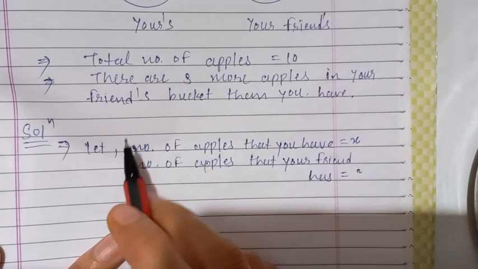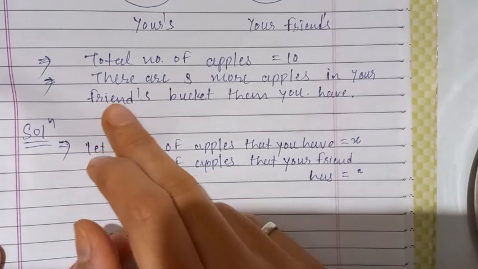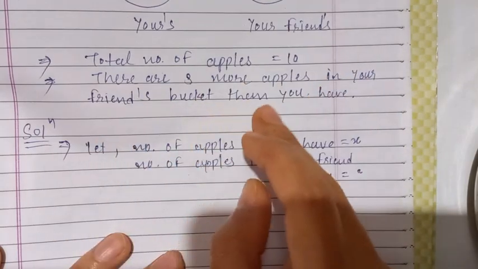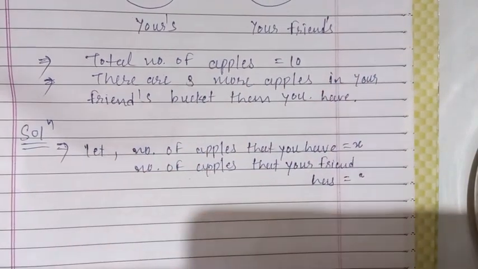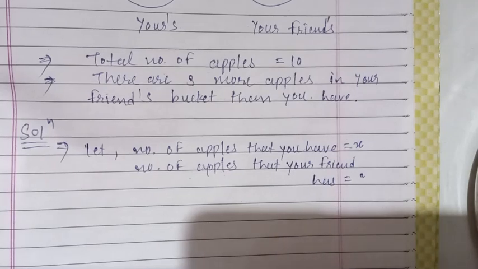Now the condition given is that there are 3 more apples in your friend's bucket than you have. For example, if you have 5 apples and your friend has 3 more apples than you, it means your friend has 8 apples, because 5 plus 3 is 8.